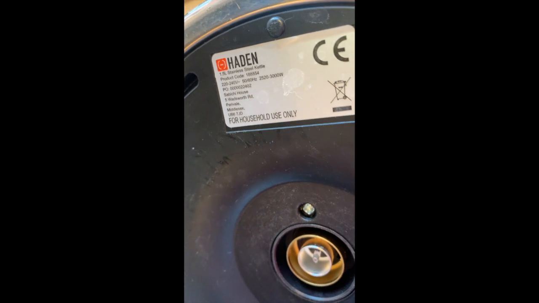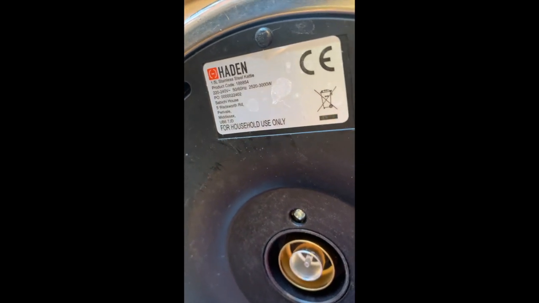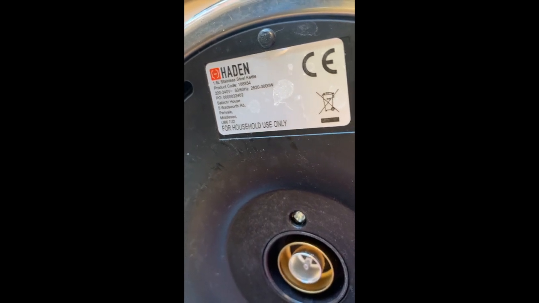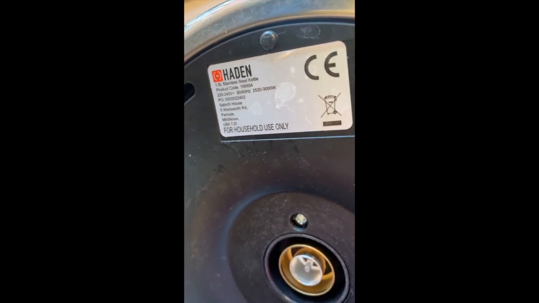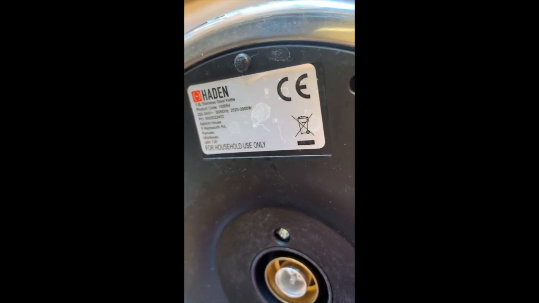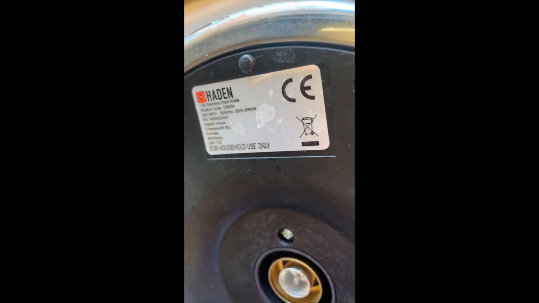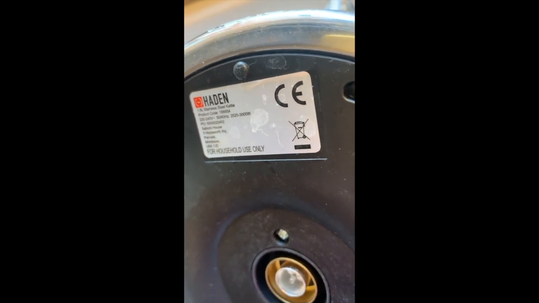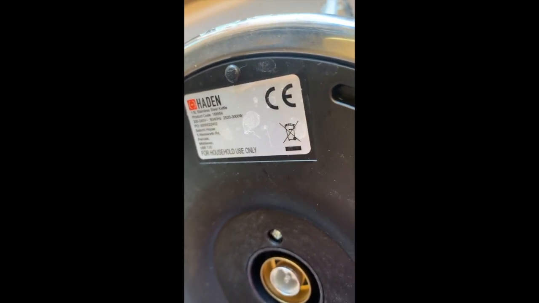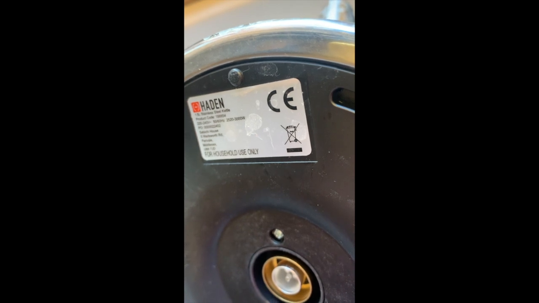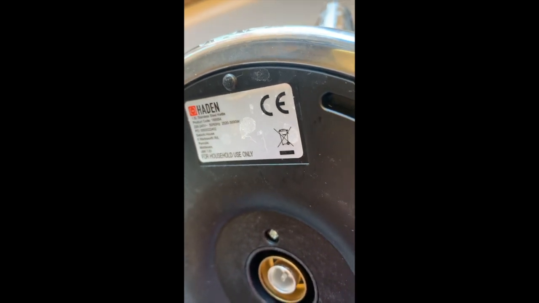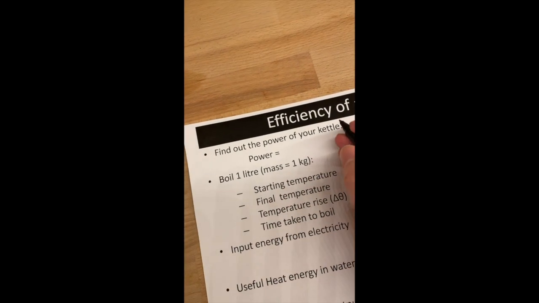Because I'm looking for the power of the kettle, if you can see there on the line where it says 220 to 240 volts, and of course mains electricity in the UK is 230 volts, so that's in that range. And then it says 50 or 60 hertz. Well, we've got a 50 hertz frequency supply in the UK. And then to the right of that, it says 2,520 to 3,000 watts, and that's the power of this kettle. So the first thing is find out the power of your kettle.